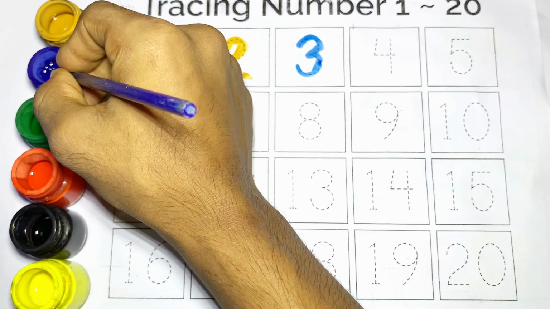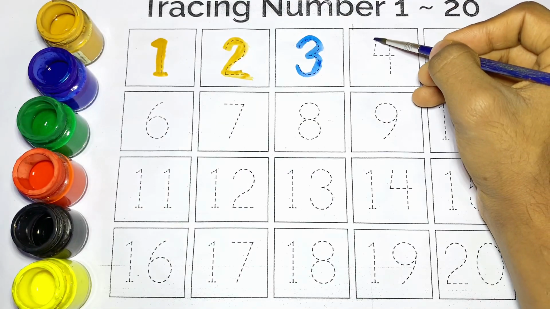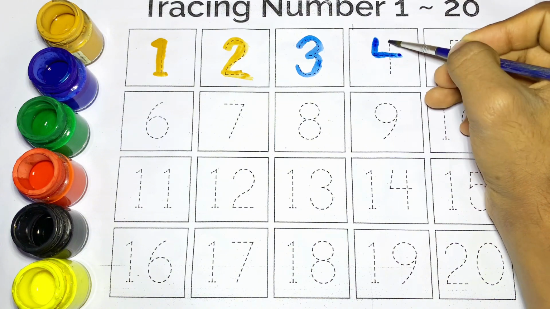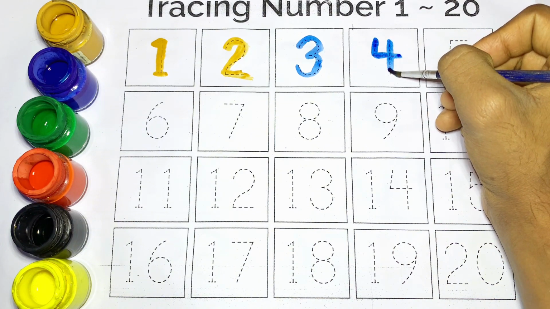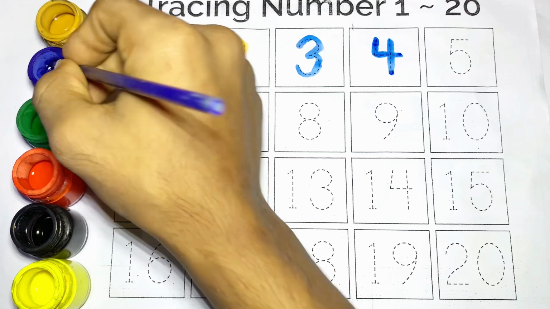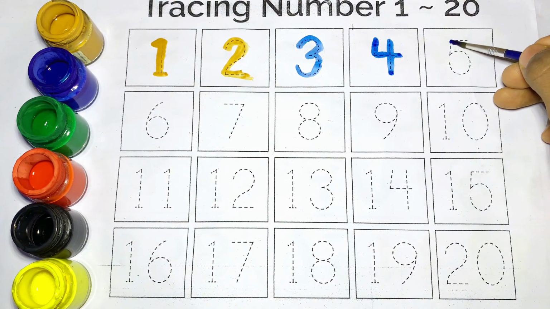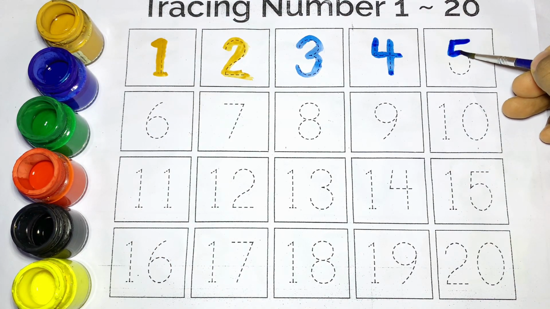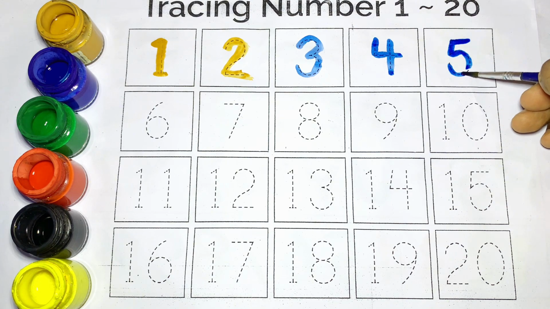Again use blue color and draw four, the number of four. Next draw five, the number of five, and again use blue color.